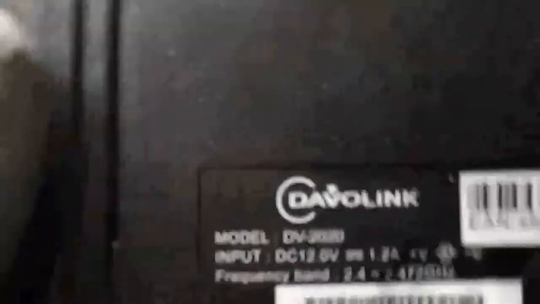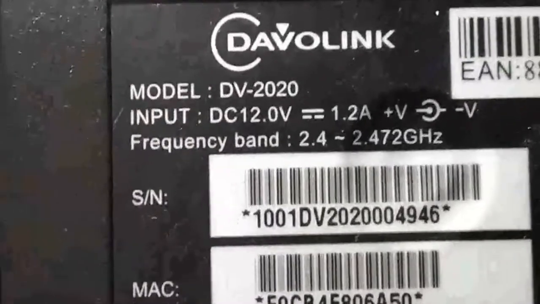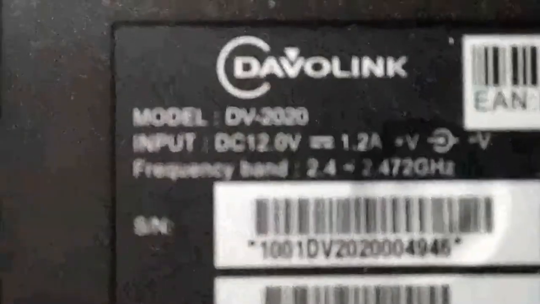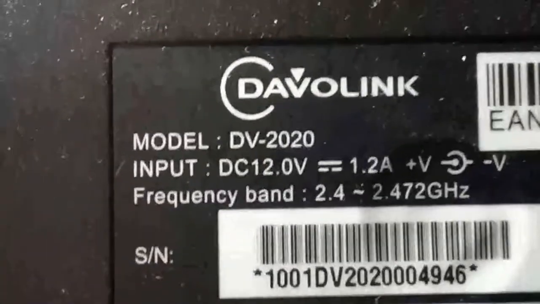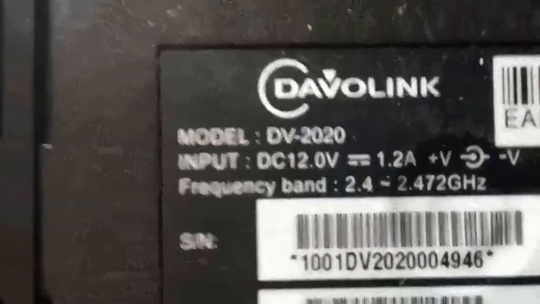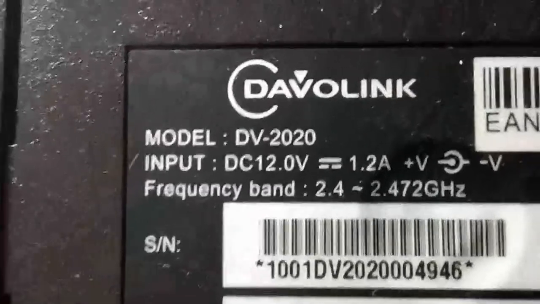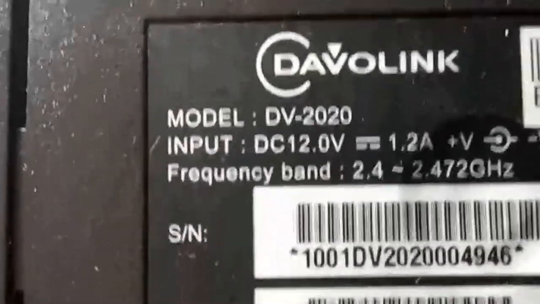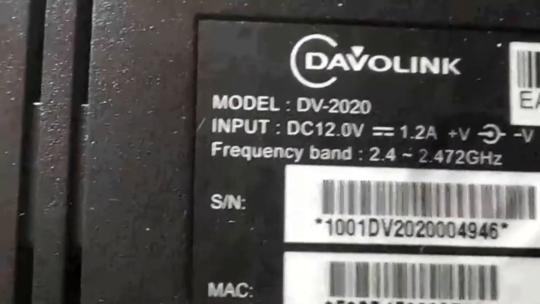So I'm just going to turn it over a bit further, and here I can see 12 volts input, 1.2 amps. The input says this is a machine that needs this amount of power and this amount of current to operate, and this amount of voltage.